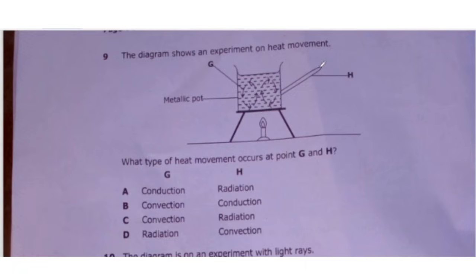So point G, this is the anode and this is the liquid, and this is the current. What is happening here? Heat travels through the liquid using convection. So one of these two answers will be correct. Heat will travel through convection, then when it travels through the solid object, it will travel through conduction. So the correct answer is B.